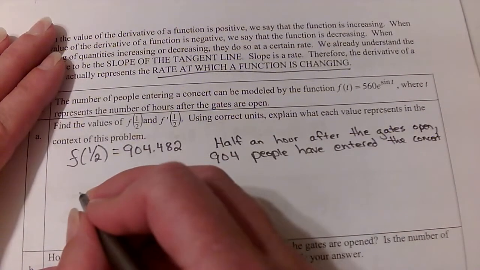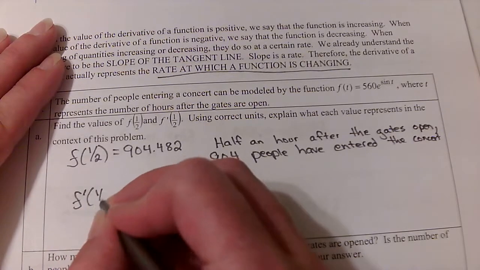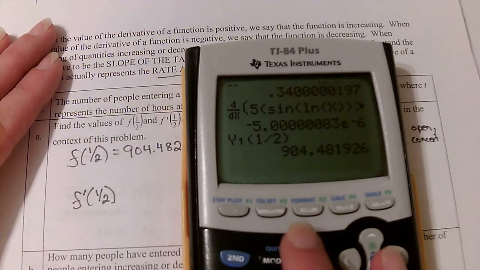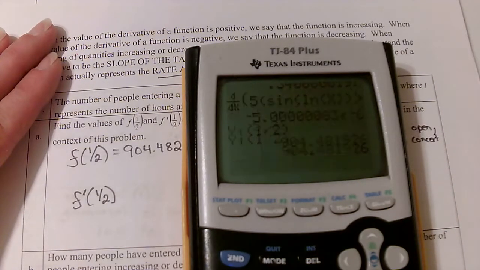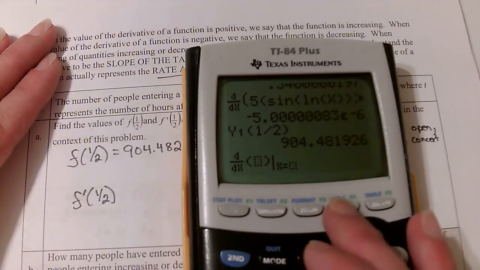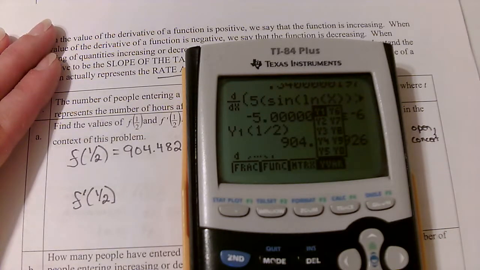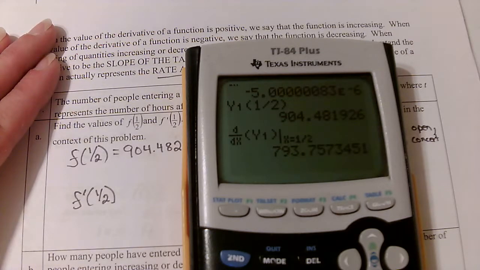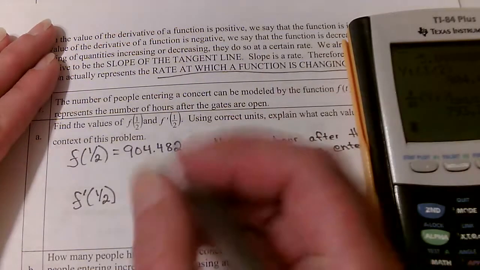The next one is f prime of 1/2. So let's look at how we can do that in here. We're going to do alpha window derivative. And since I saved my function in y1, I can do alpha F4, which is the trace button, and just put y1 in there and evaluate it at 1/2. I get 793.757.